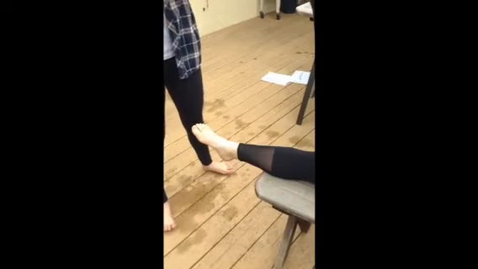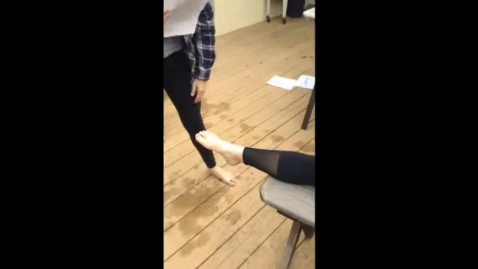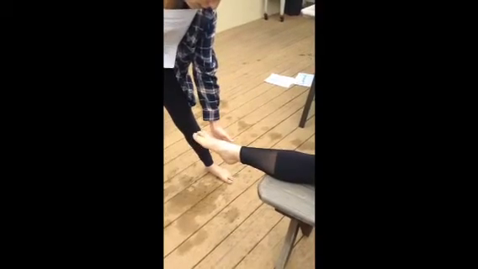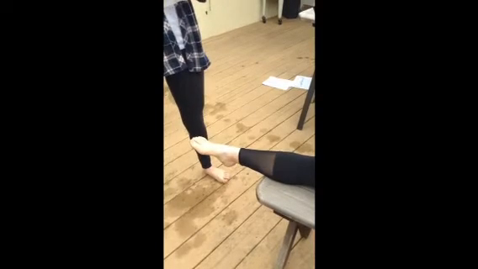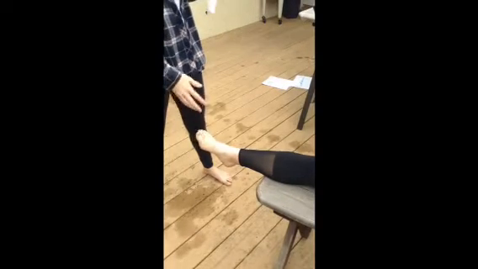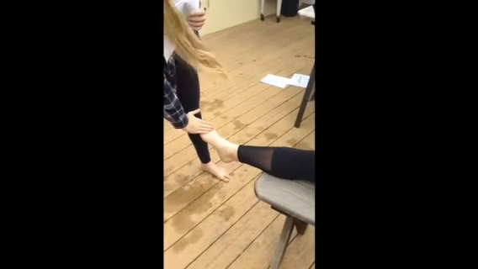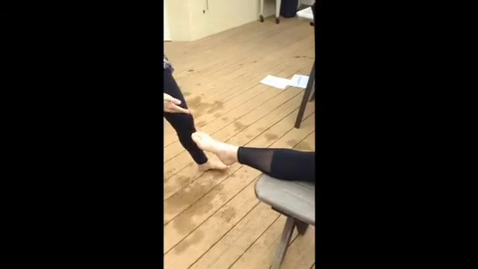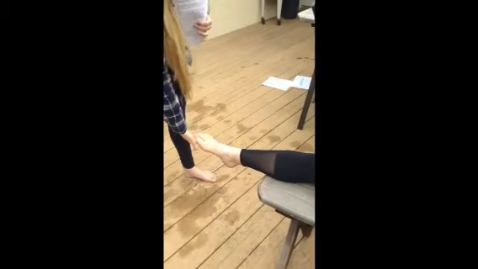The peroneus longus and brevis, I would have the foot in plantar flexion, and I would resist her everting her foot. And then the extensor hallucis longus and brevis, the ankle would be relaxed in neutral position, and I would resist her attempt to extend the big toe. And then I would also do that for the flexor hallucis, so it'd be neutral, and I'd resist her attempt to flex the big toe.